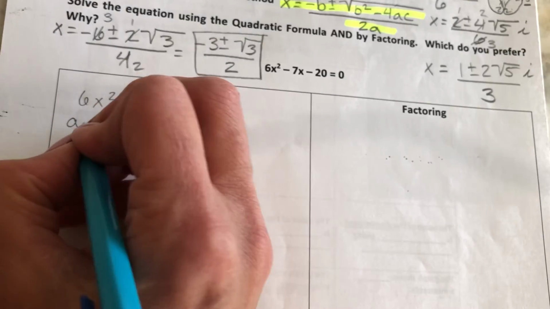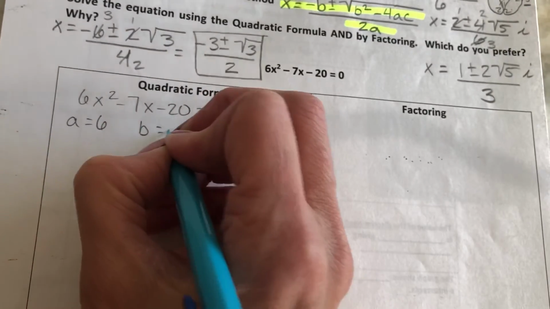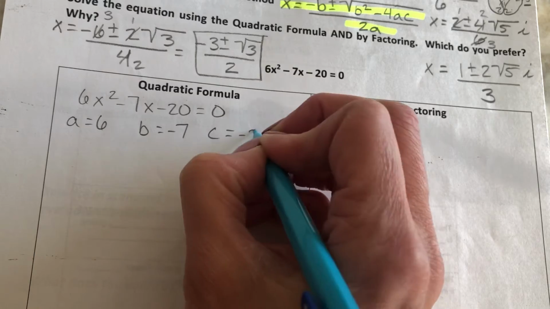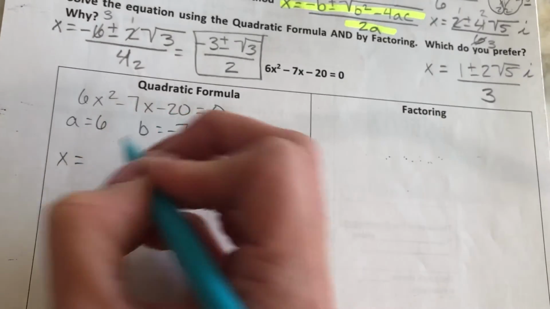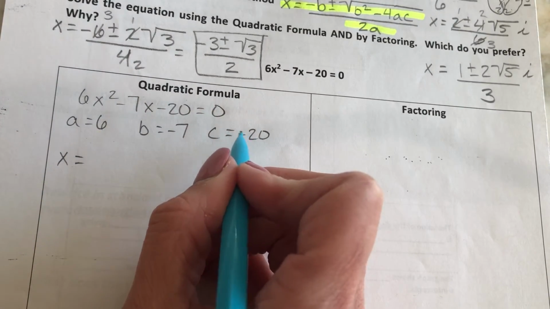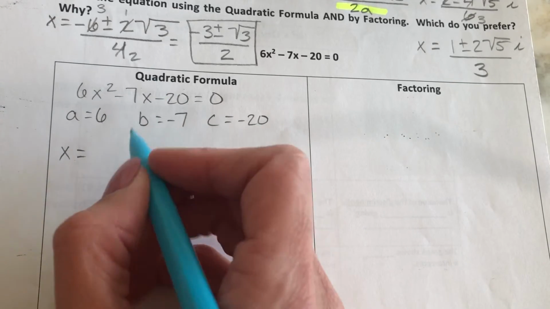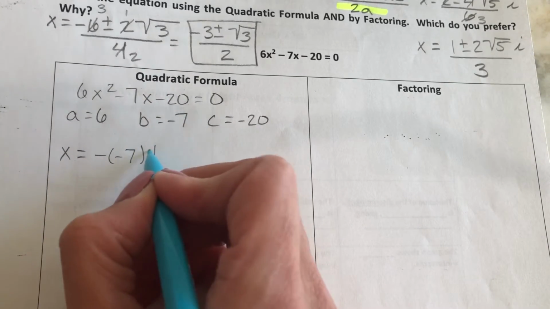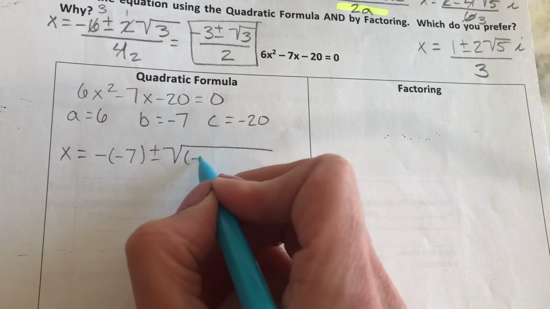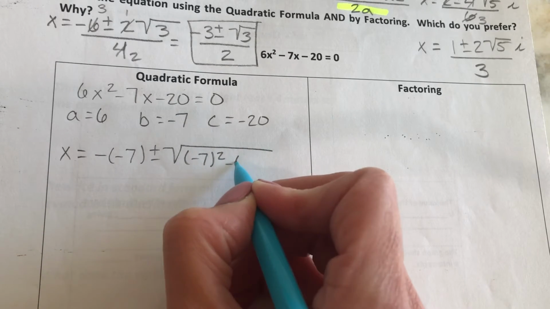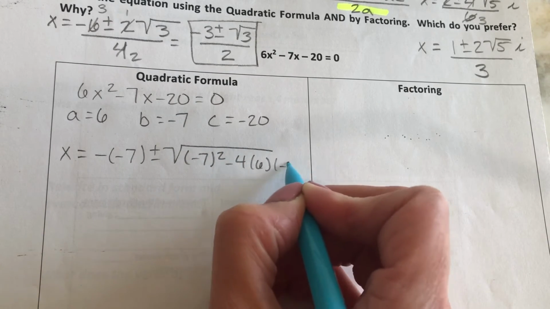All right, so let's check your answer here, see how you did with that. I labeled my ABC, now I'm ready to substitute it into the formula.